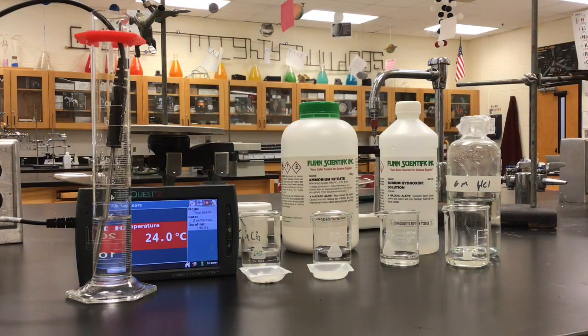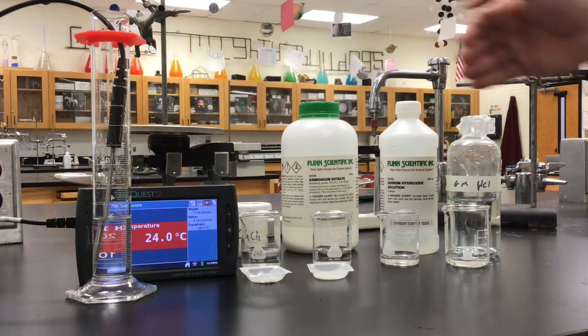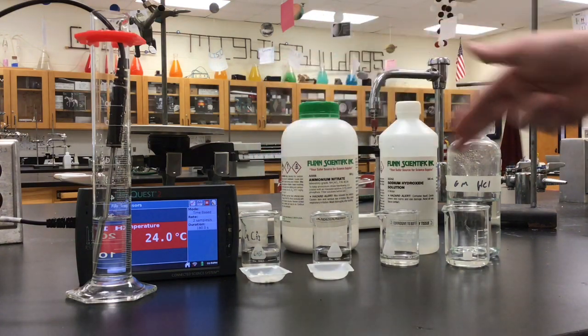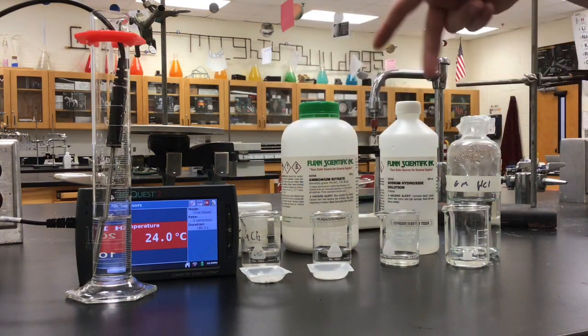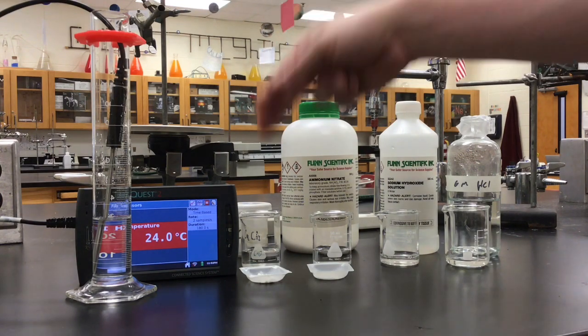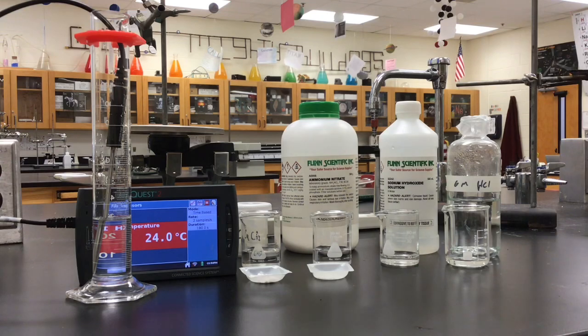Before we begin here, make sure you write down 24 degrees Celsius as the beginning temperature for each of these surroundings, because it's water, and these are solutions here. So mark down 24 degrees Celsius as our beginning temperature for each of these reactions. And then all you need to do is mark down the final temperature.